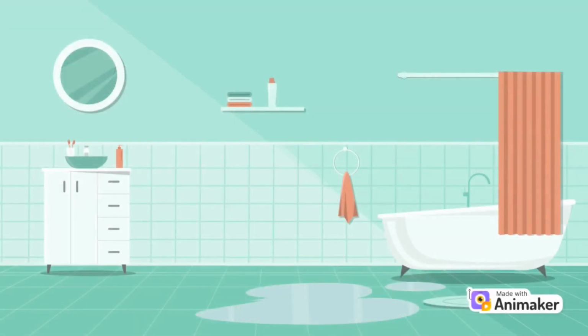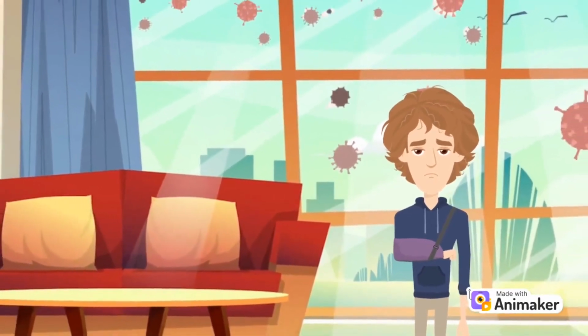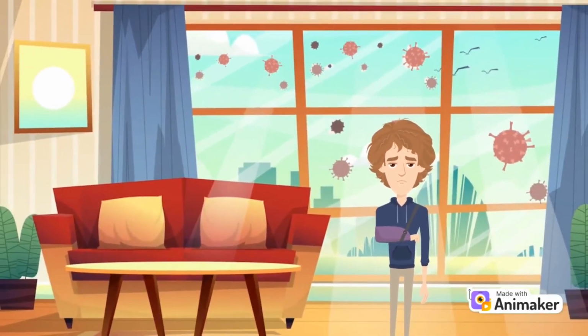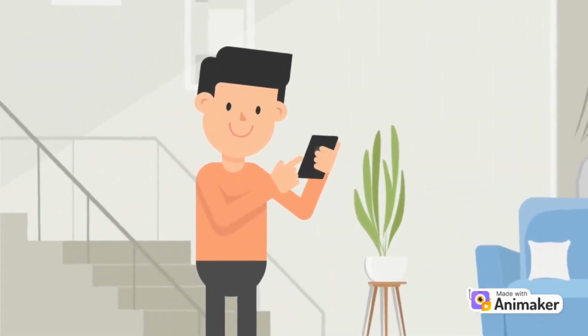Let's assume a scenario where an individual gets hurt after slipping and falling because of a wet surface. Due to a situation like the COVID-19 pandemic, the person is unable to go to a hospital, and in circumstances like this, TelePhysE comes in handy. Patients make use of the TelePhysE app, accessible through a mobile application.